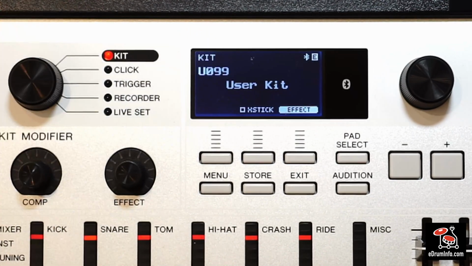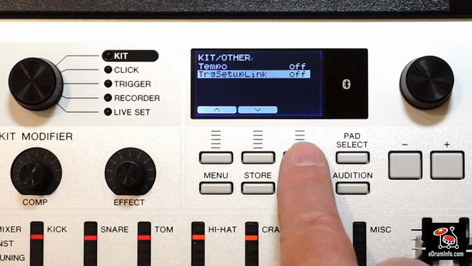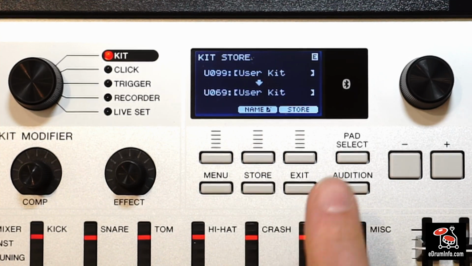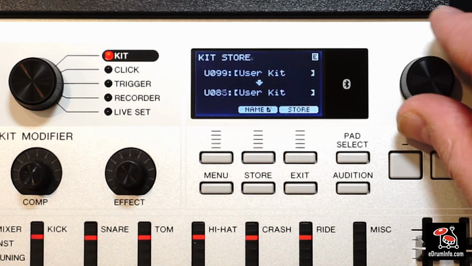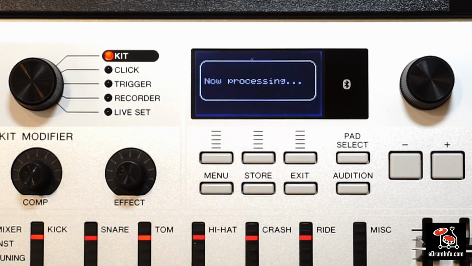To make the module always select the correct trigger setting when you use a kit which uses your new user voice, do this. Go back to Kit, press Menu, Kit Edit, Other, Trigger Setup link. Choose the trigger setting you want with this kit and save the kit. Now, whenever you choose this kit, the module will select the correct trigger setting so your snare will have the correct dynamics.